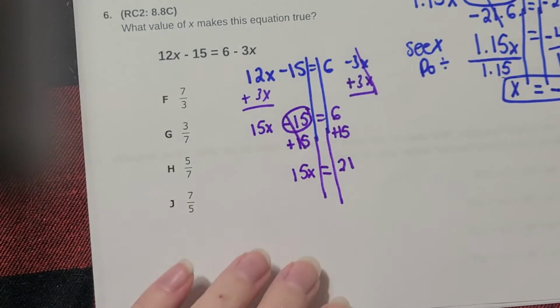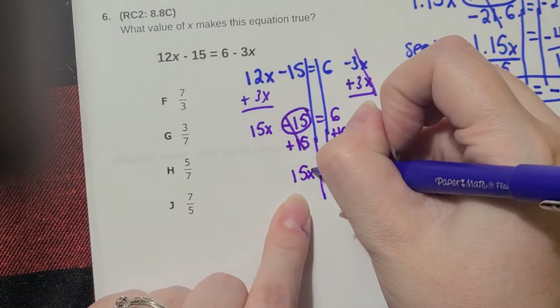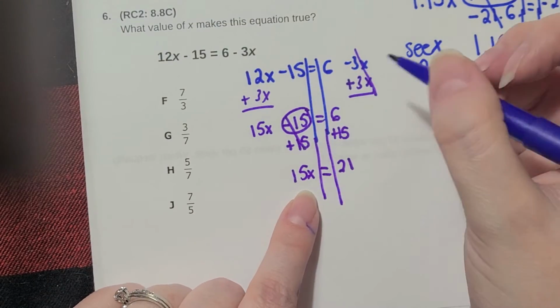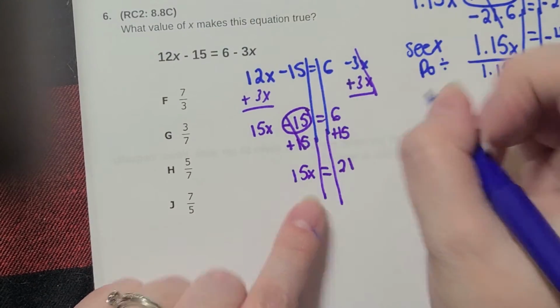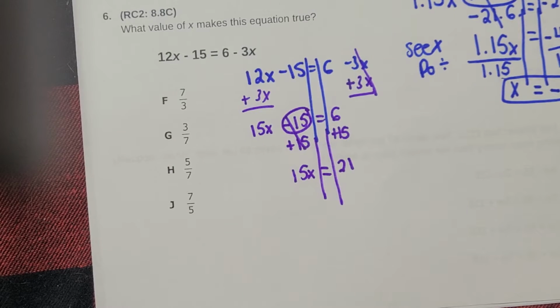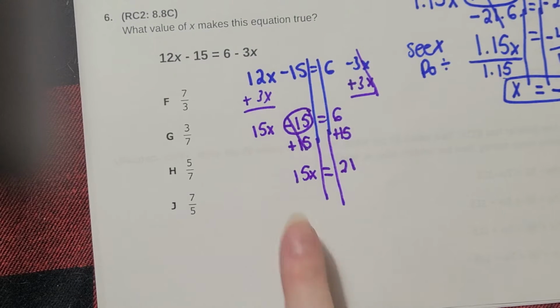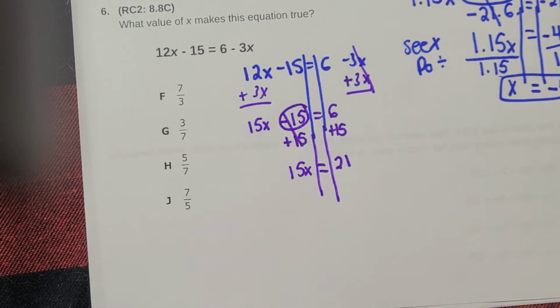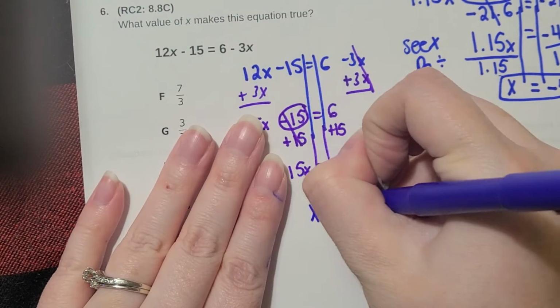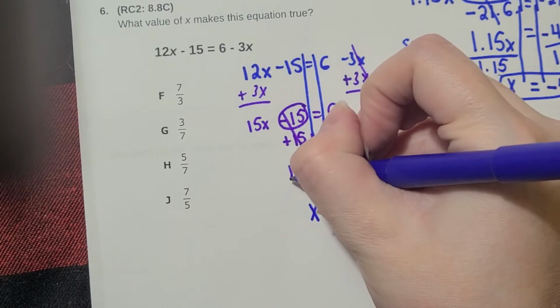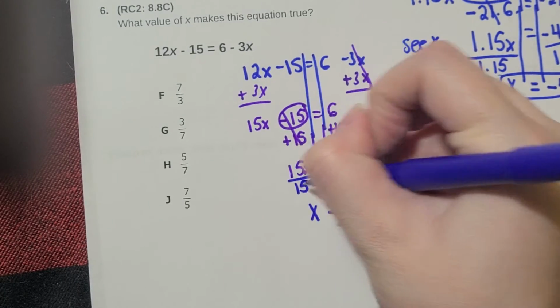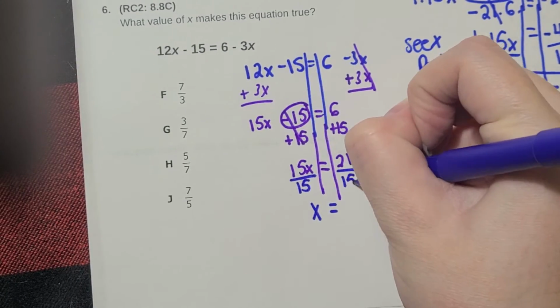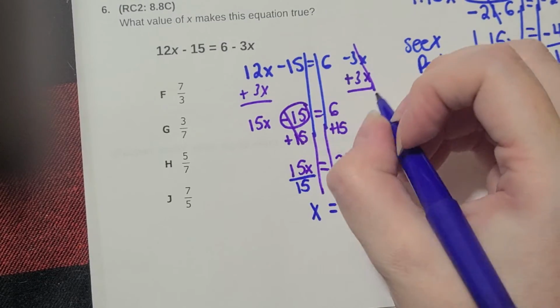Okay, lastly, 15 touching that x. I don't see an operation going on. If I subtract 15x, I'll have 0 over here, and then 15x is over here all of a sudden. I just want to get it down to 1x. My last step, you always need to divide by the coefficient. Okay, so we're going to divide both sides by the coefficient.